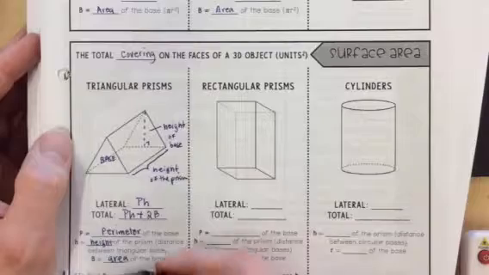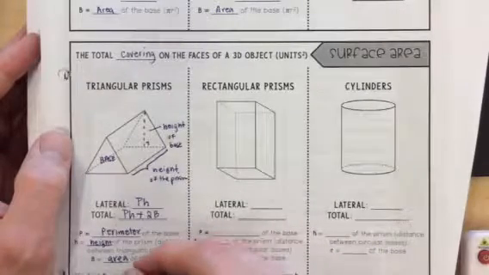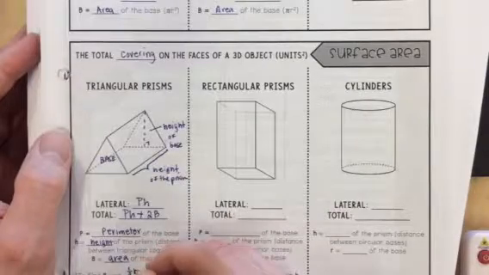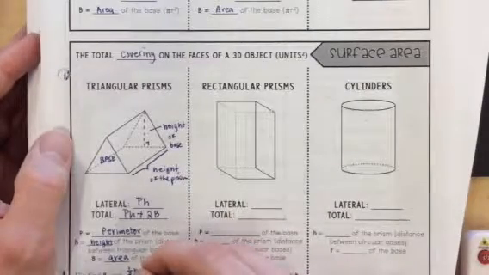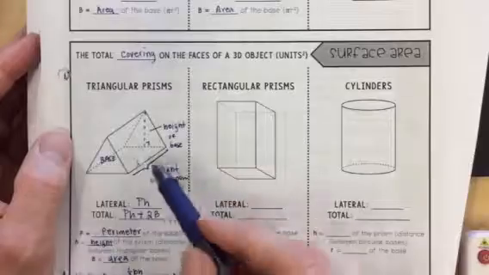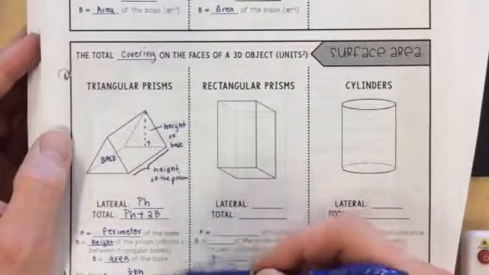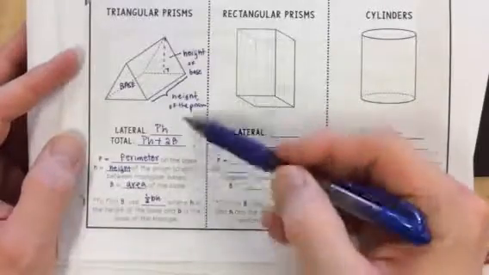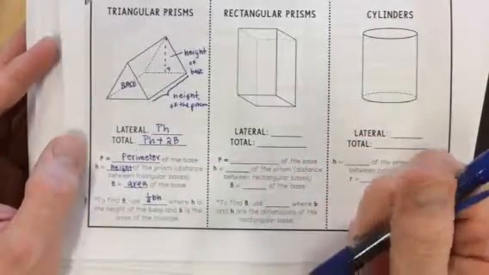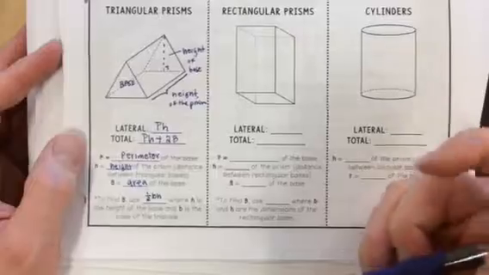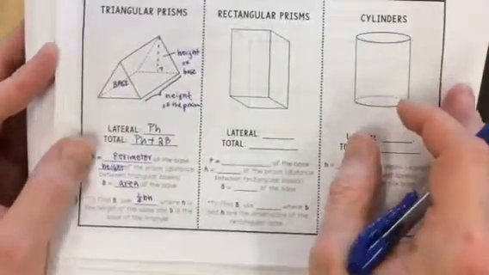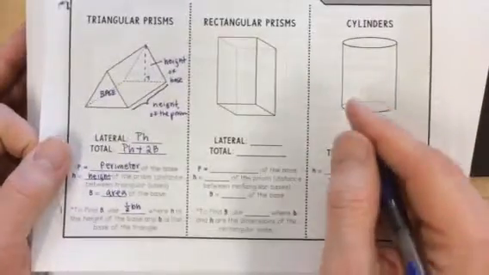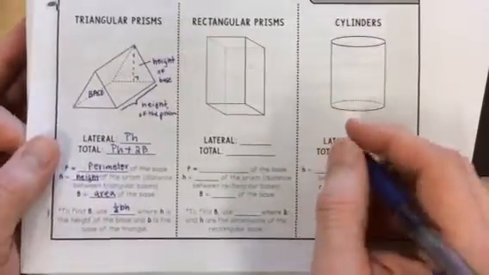And then to find big B, in this case, we would have to use the area of a triangle formula, which is 1/2 times the base length of the triangle times the height of the triangle. Again, if this stuff confuses you, then please just draw a net and find the area that way. It definitely works that way. So this is just an alternate approach. If you're more comfortable drawing a net and going that way, then go that way.